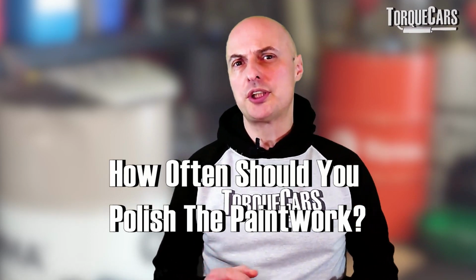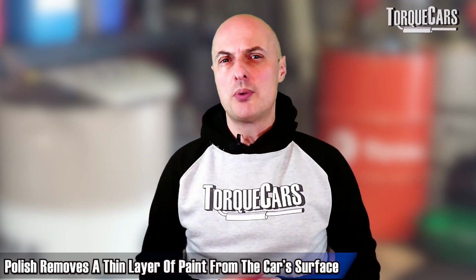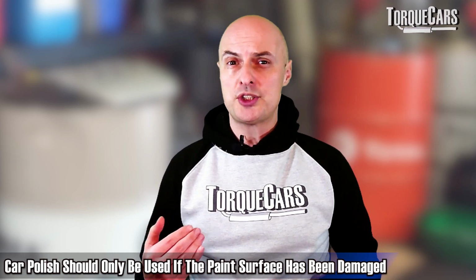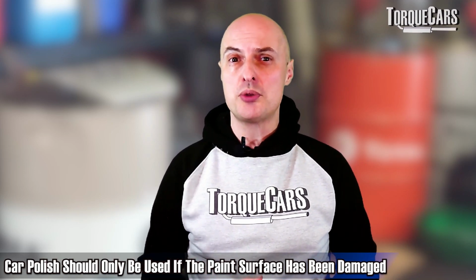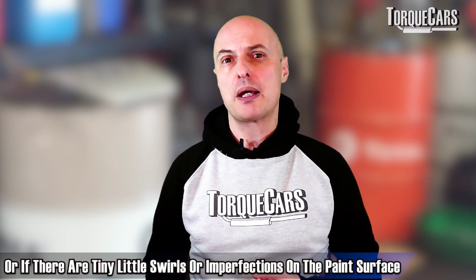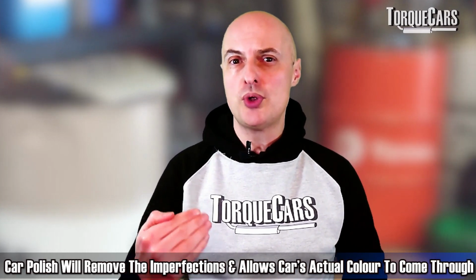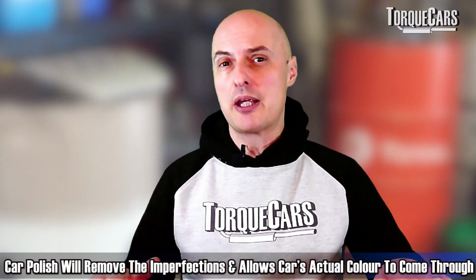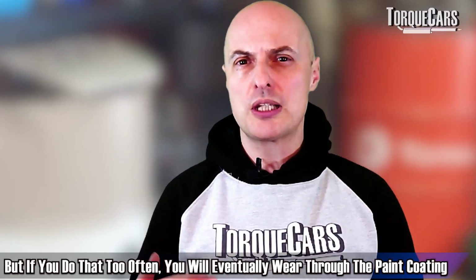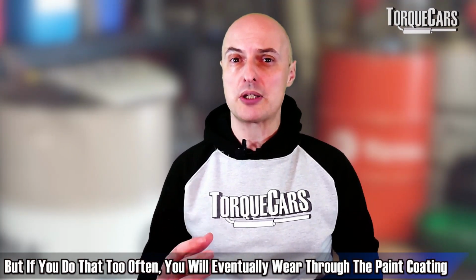So when it comes to actually polishing the paintwork, how often should you do that? Well, we said that polish is destructive. It removes a thin layer of paint. So it should be a last resort and only used if the paint surface has become damaged. So if oxidization has built up, that's the reaction with oxygen and UV light, and it's caused the paint to become discolored, or there's tiny little swirls and imperfections in the surface of the paint, the polish will actually remove a lot of those imperfections, allowing the full colour and shine of the original colour to come through. But if you do that too often, you will eventually wear through the paint coating on the car.